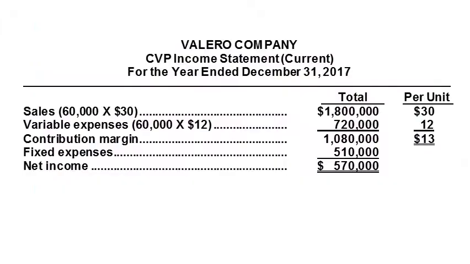So first thing, do not forget your heading. You do have to have the heading on these, so that will be points off if you do not put it in there. So they did give us that this was 60,000 units. They gave us the 1.8 million. You need to have one column that's the total, one column that is the per unit. You have to have this contribution margin line. If that's not in there, there's points off.